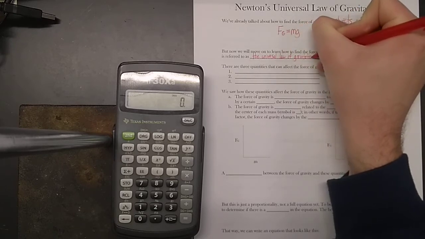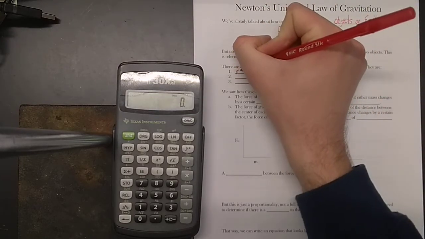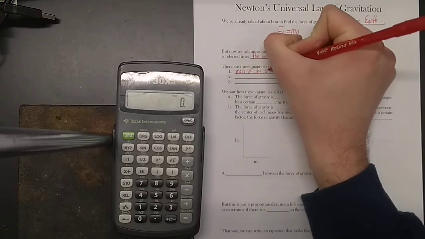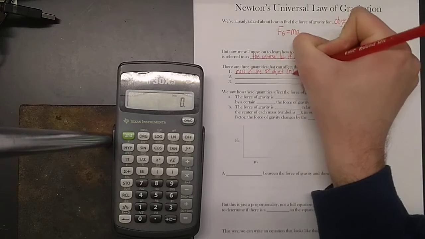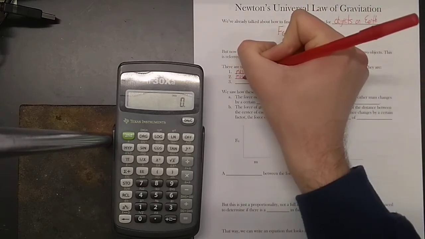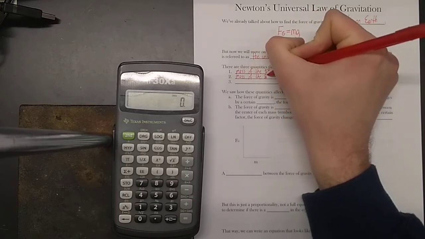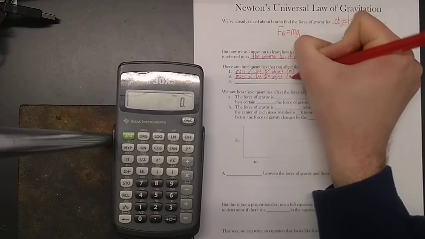And you, at this point, should have done a lab on this. And it turns out that there are three quantities that affect the force of gravity between two objects, that affect the size, how big it is. They are the following: the mass of the first object, m1, and then predictably the mass of the second object as well, m2.